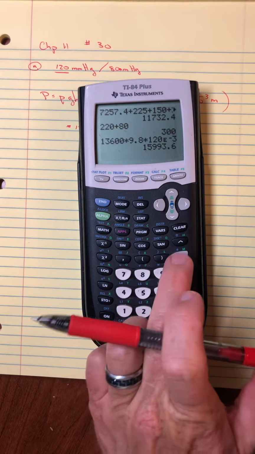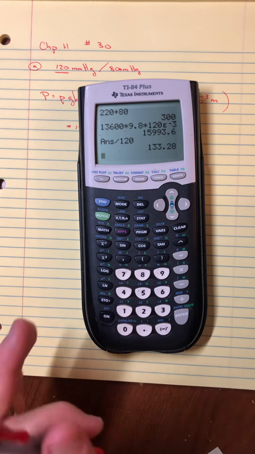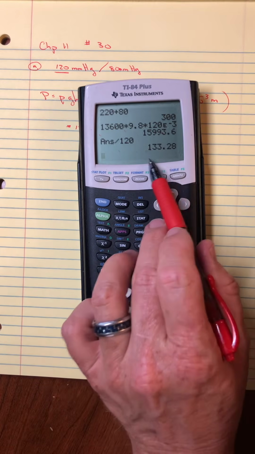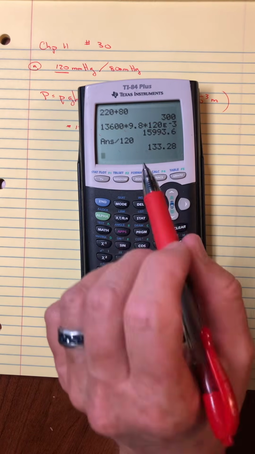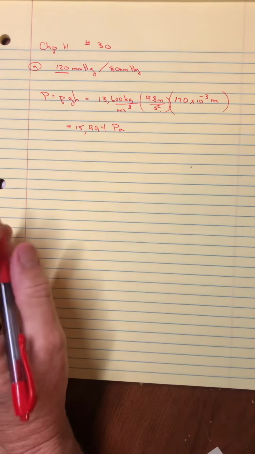By the way, then if I divide that by 120, so I find out what it is per 1 millimeter of mercury, that's our conversion factor. So that's what they're saying. They didn't want you to do the problem, but you could have done what it is for 1 millimeter and then multiply by 120. But that 133 was our conversion factor.